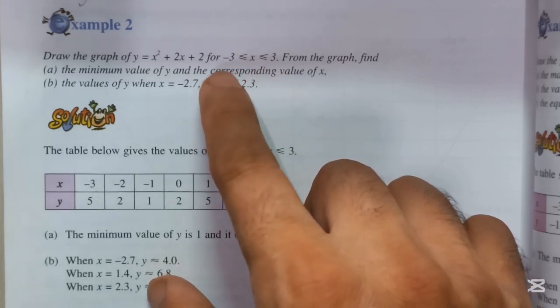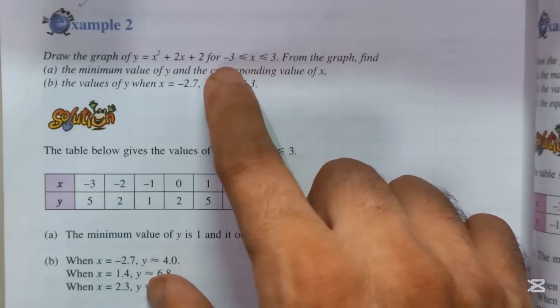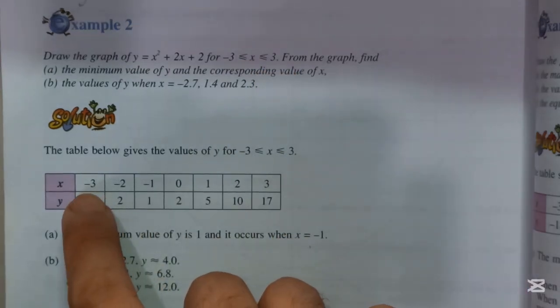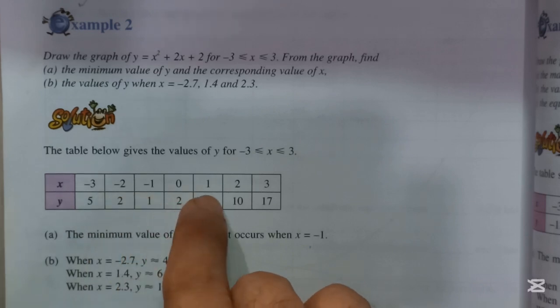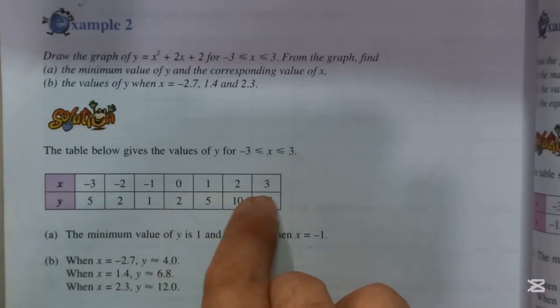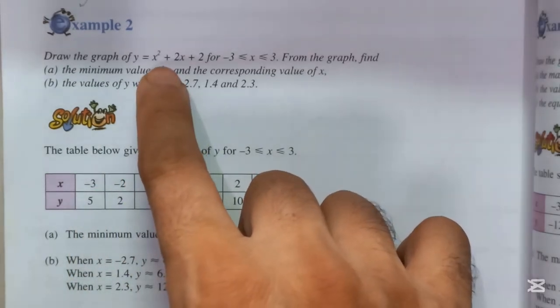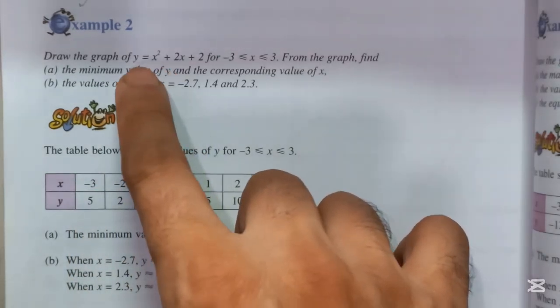So look now, these are the values of x from -3 to +3. So we are plotting these values: -3, -2, -1, 0, 1, 2, and 3. And putting these values one by one into the equation will give us the respective values of y.